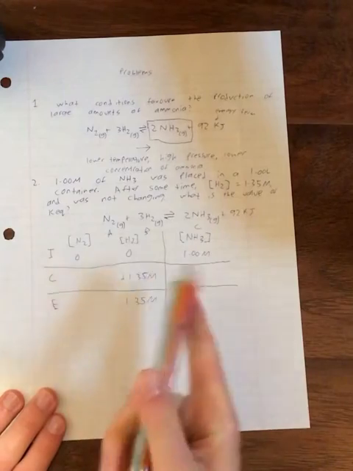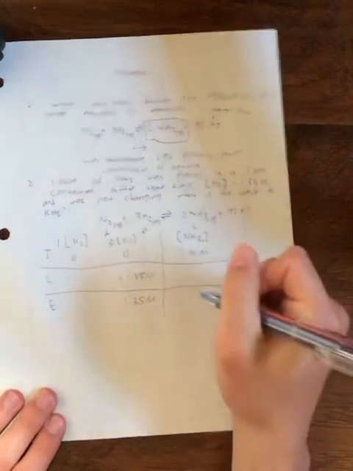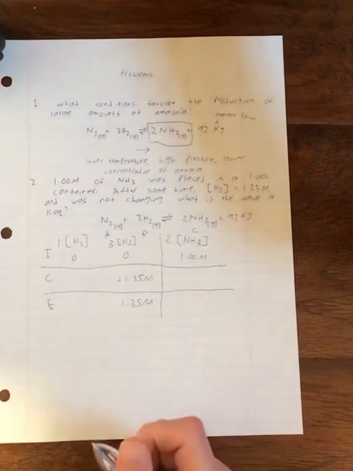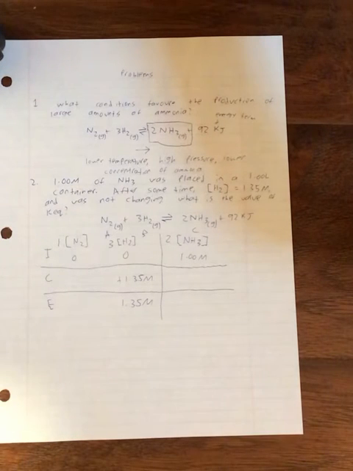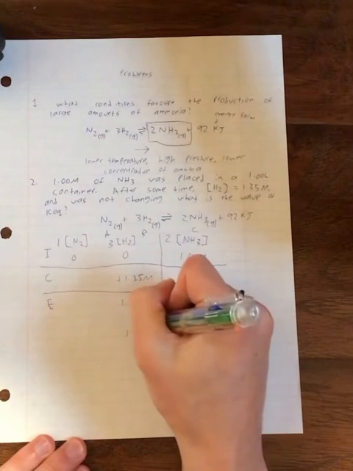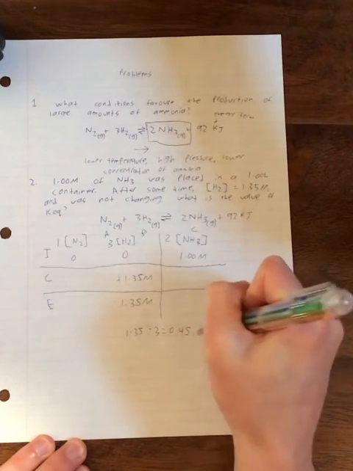Notice how we have a coefficient of 3 in front of the H2, 1 in front of the N2, and 2 in front of the NH3. So we figured out that a number raised to the power of 3 equals 1.35 m. Since this is a coefficient of 3, we can simply take 1.35 divided by 3 to get 0.45 m.